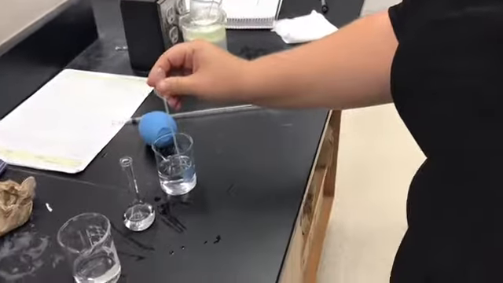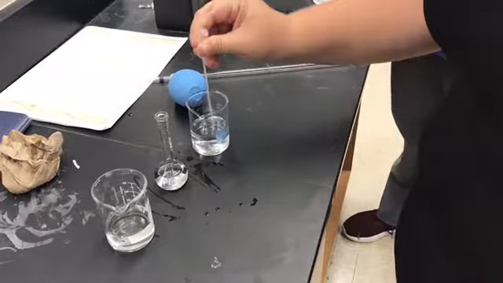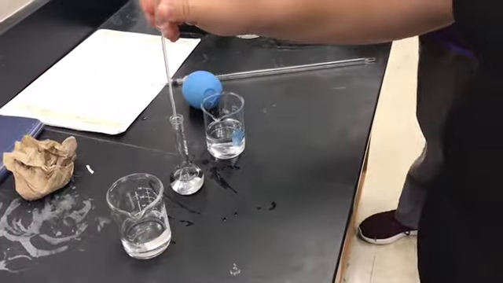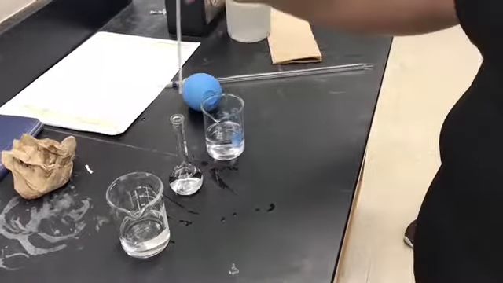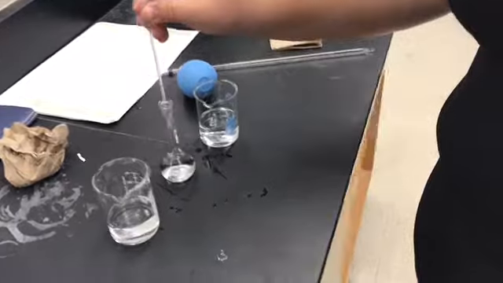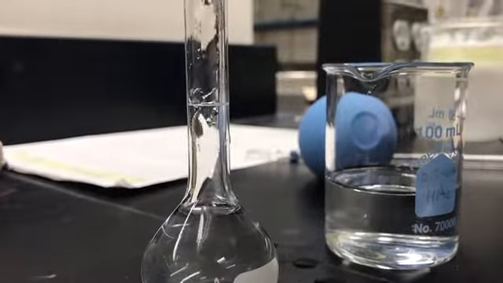We then use the 1 milliliter plastic pipette to draw up our water from the right beaker to dilute the stock solution to the desired percent concentration. We fill up the flask to the 25 milliliter line with the water dilute. We will repeat this procedure for all 3 trials.